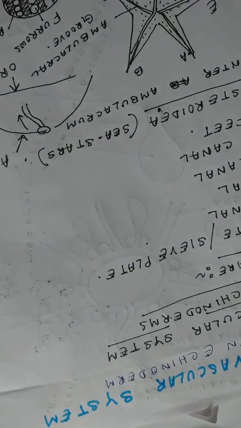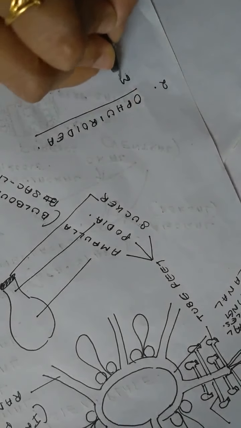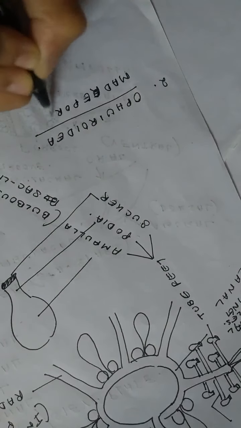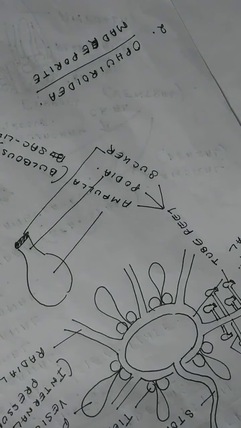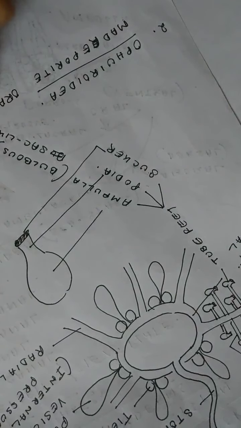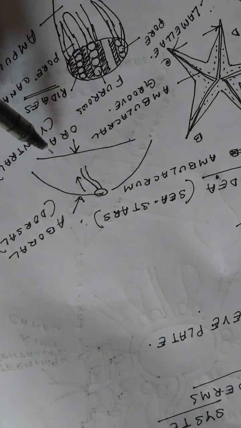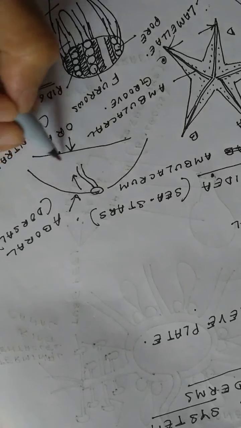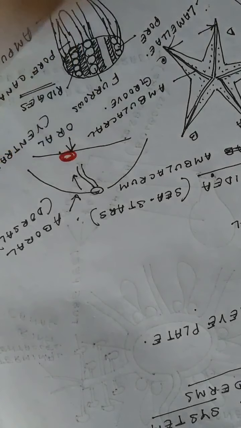In the case of the Ophiuroidea, the madreporite is located orally.